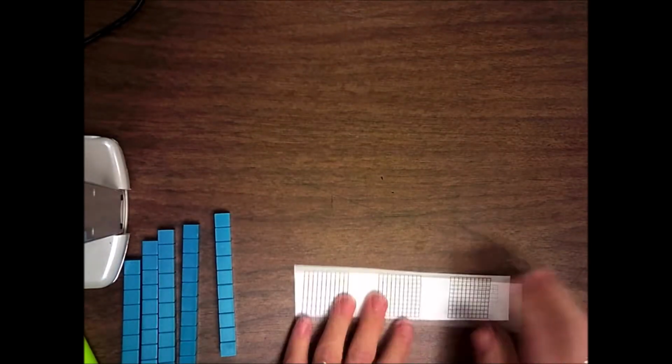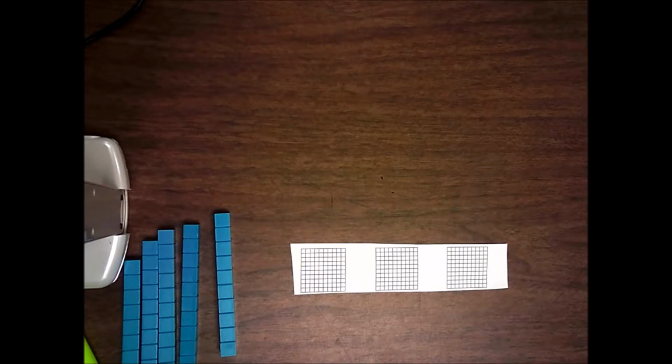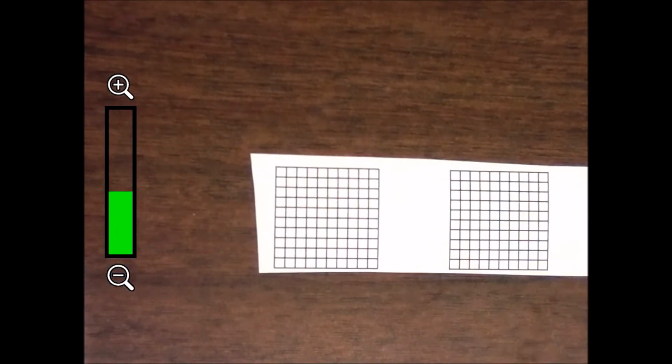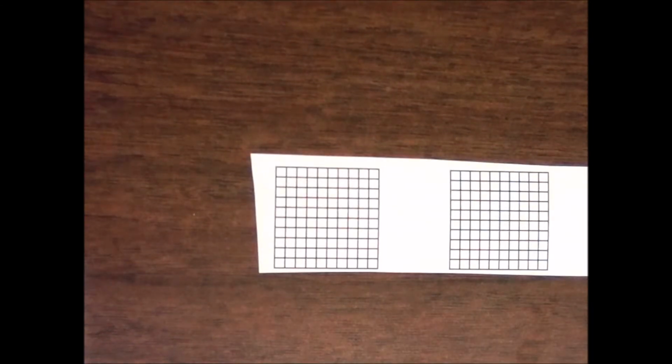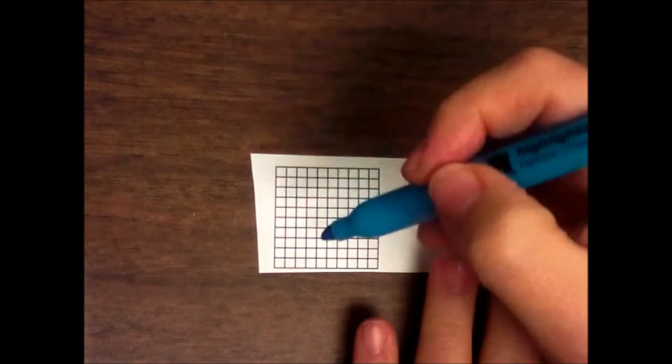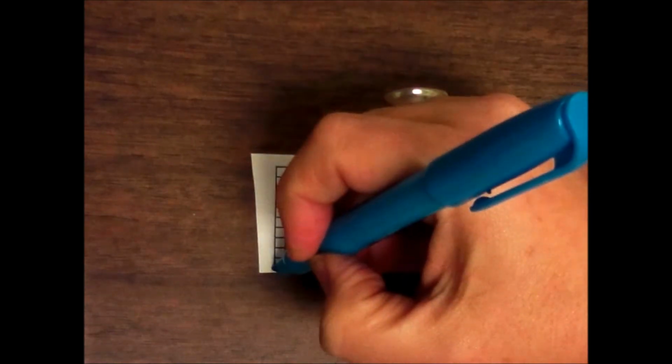Okay, so let's do that here with our little grids. So when you do it with the little grids, and it's always nice to have the contrasting highlighters. So 3/10 of 5/10 means I want to start with 5/10 highlighted.